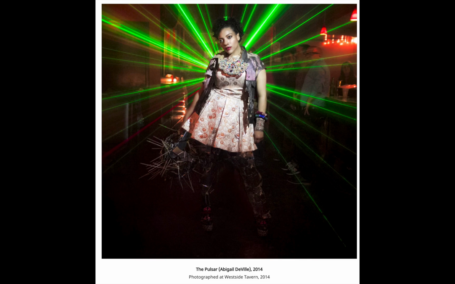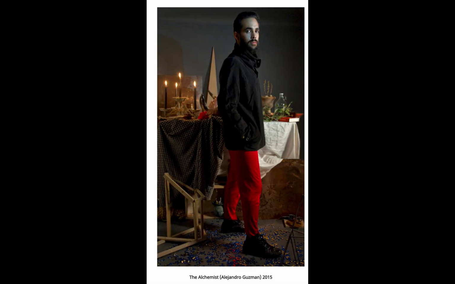This is a portrait of the artist Abigail DeVille. She's at the West Side Tavern, and notice she's got that really strong light up ahead. She's done some light painting behind, but allowed just a little bit of that actual tavern to come through. So this was photographed at the tavern. This isn't Photoshop. This is an environmental portrait, but a very imaginative kind of over-the-top environmental portrait. We'll take a look at a few more.